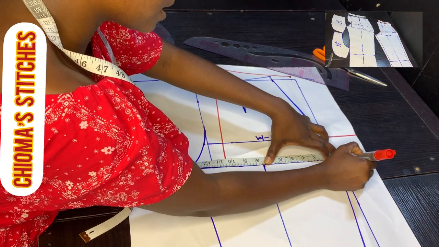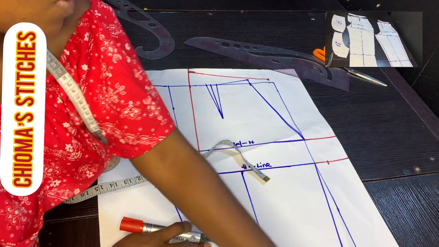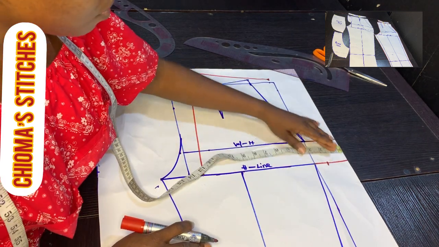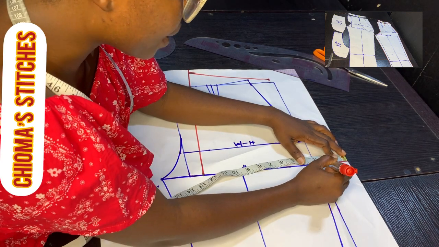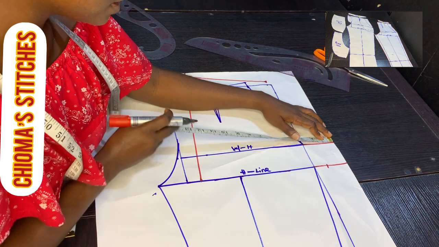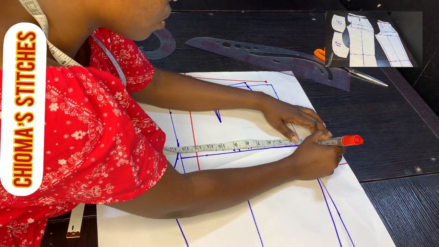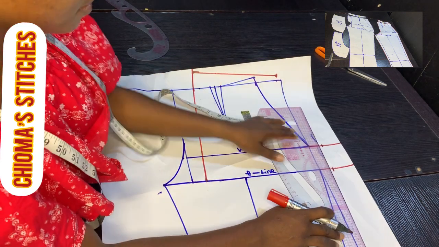Now remember that we left 3 inches on this side when we were marking. So I'm just going to measure what is left from that place. I have 1.8 here. I'm just going to come up to this other waist to hip line, and I mark that 1.8 as well. I will now connect these 2 lines.